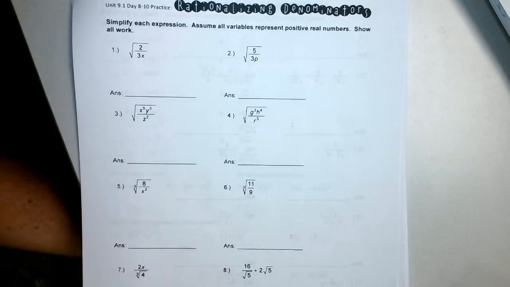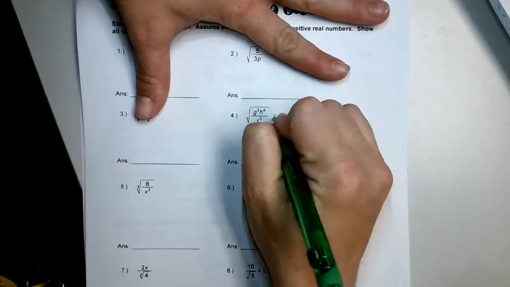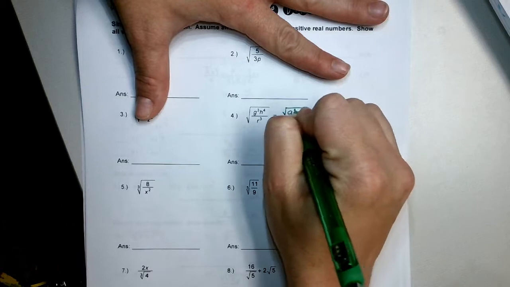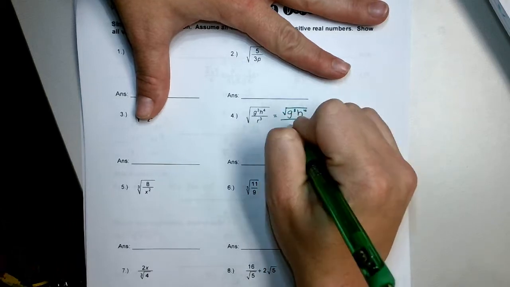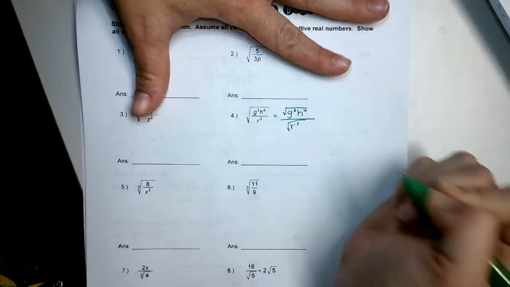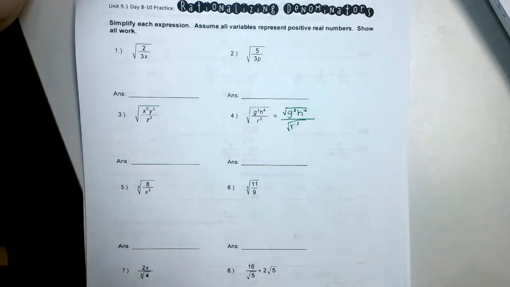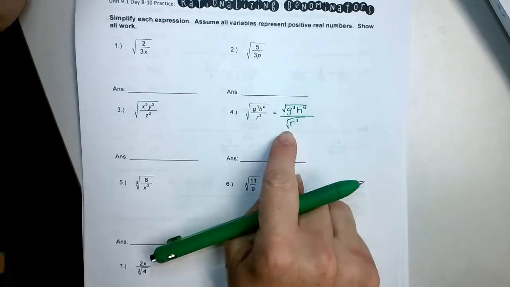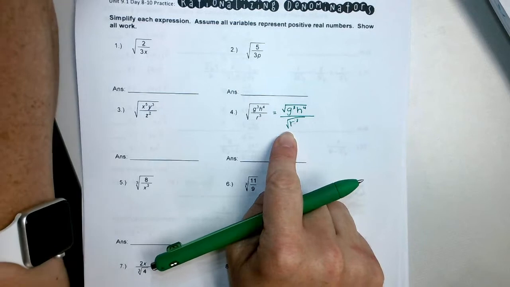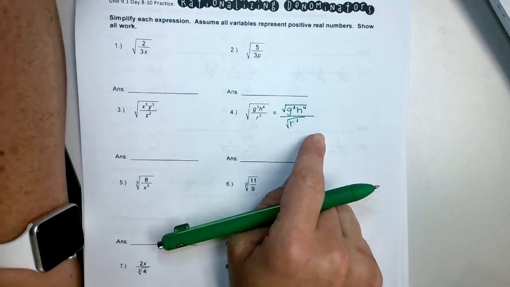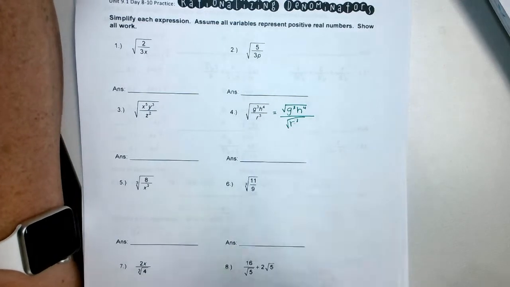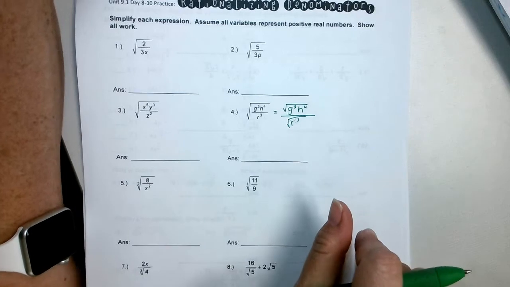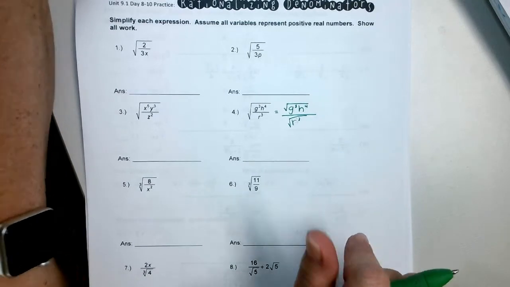Okay. So I have a square root. I have things inside. I'm going to go ahead and separate it. Now, there's kind of 2 ways you can do this. If you want, you can simplify the denominator now. Or you can just multiply it by itself and simplify at the end. So you can do either way. So let's just multiply by itself.